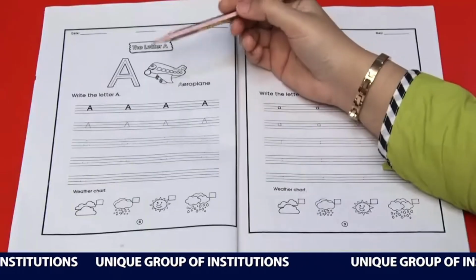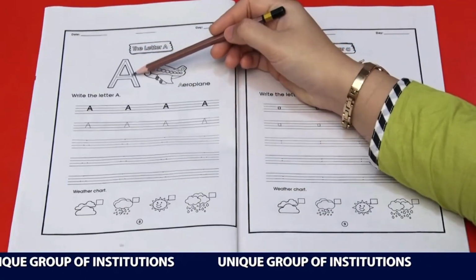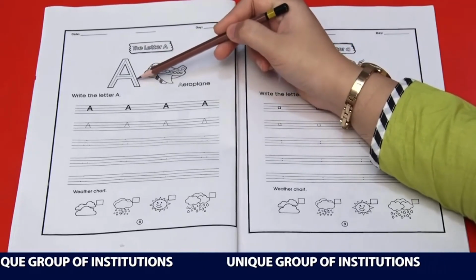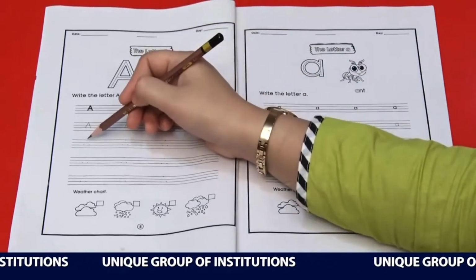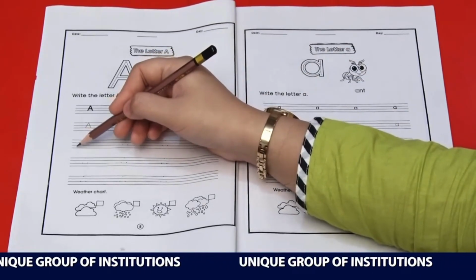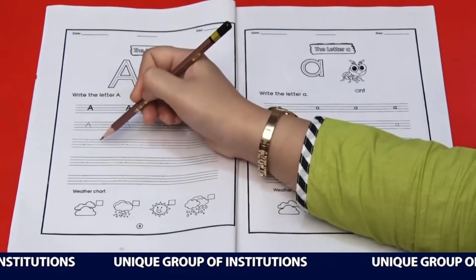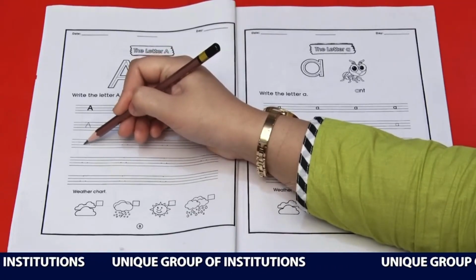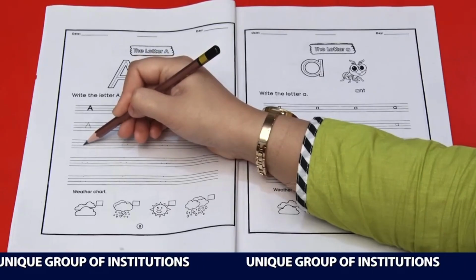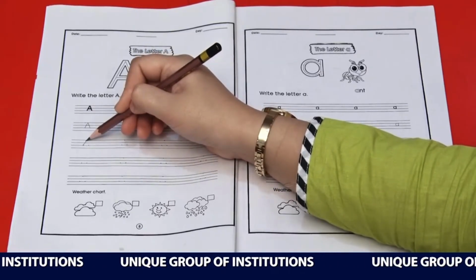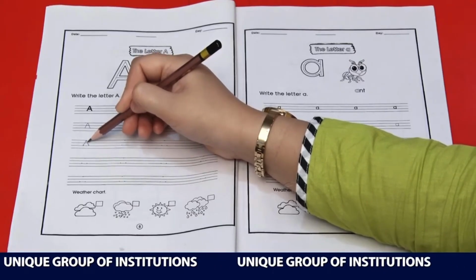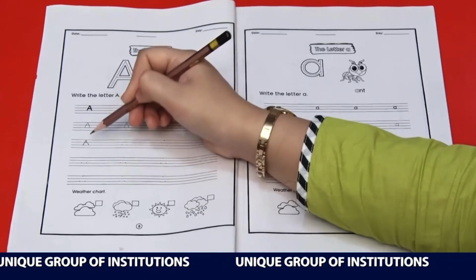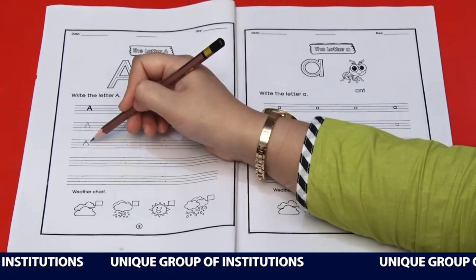Now we are going to write this. As you can see on the board, this is letter A and this is capital A and we have an aeroplane. We are going to write here capital A. You can see there are 4 lines, 1, 2, 3 and 4 and then we have 3 dots on these lines, 1, 2 and 3. Starting from the first dot, you have to make a slant line. Start from here, go down, down, down like this and then start from here again and come down on this side. And then we have to make a sleeping line on the middle line. This is capital A.